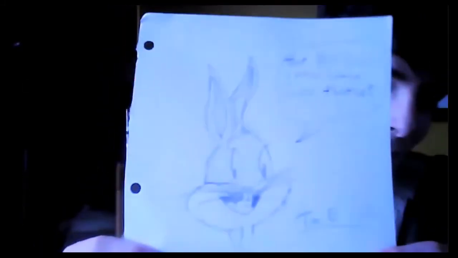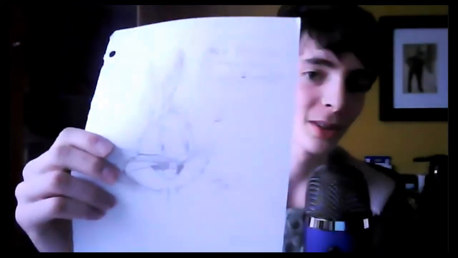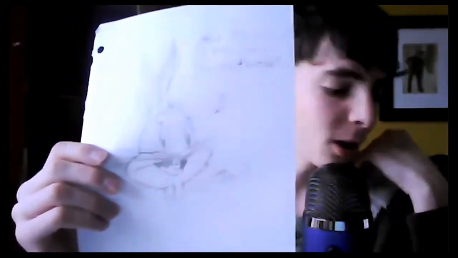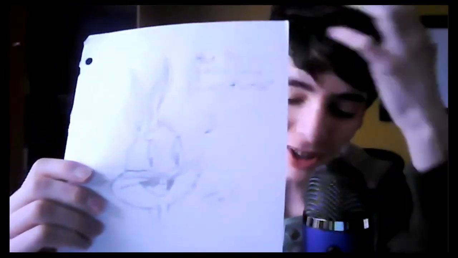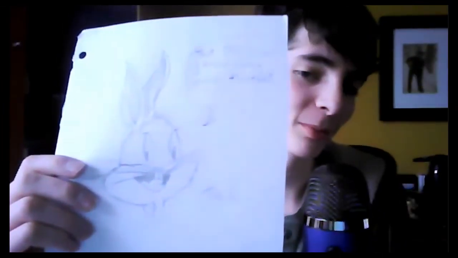All right. Tim Eterno. Rocking the Bugs. Nice job, sir. Here, back it up a little bit for me. There you go. How many times have you drawn Bugs Bunny, Tim? Oh, I don't know, probably like 30 or 20 by now. It's a little blurry, but I think you're doing pretty darn good. You're doing great, man. That looks awesome.